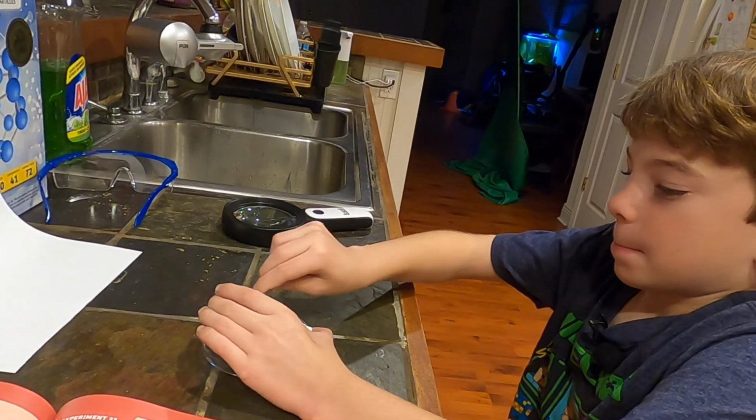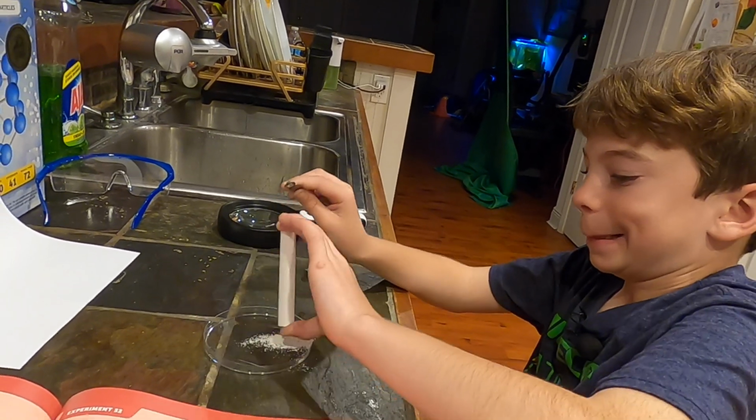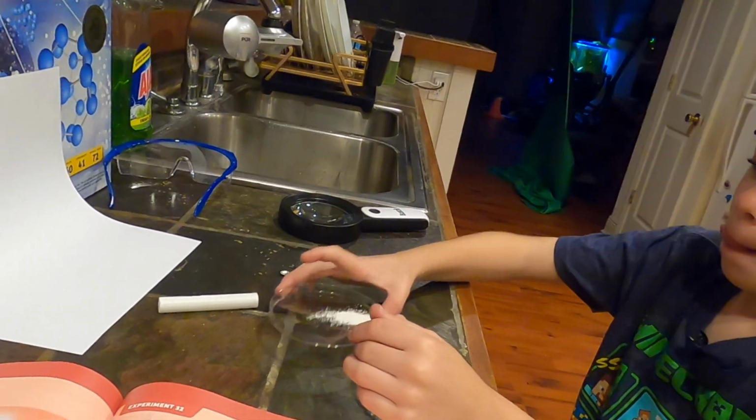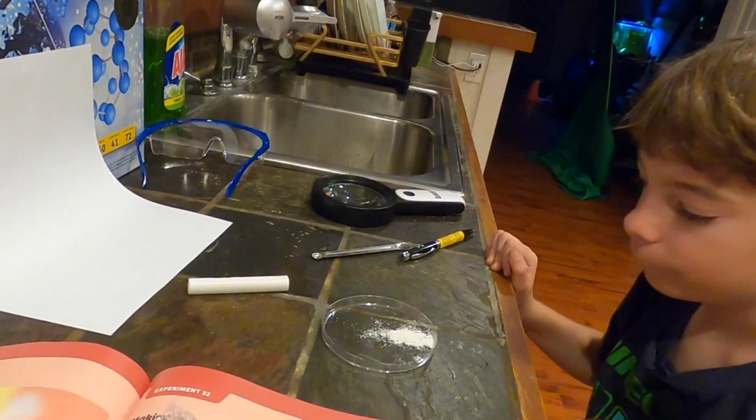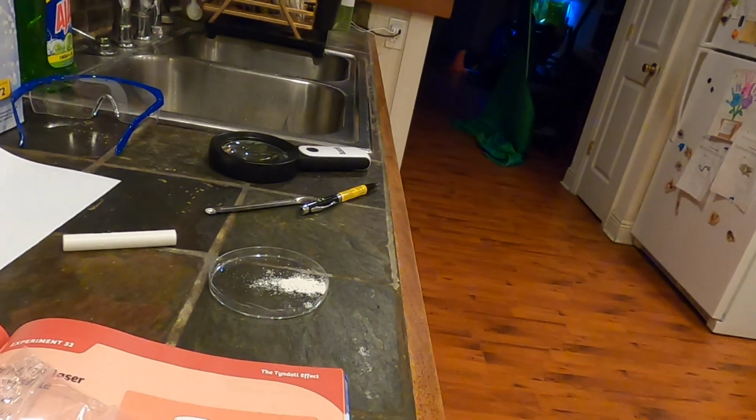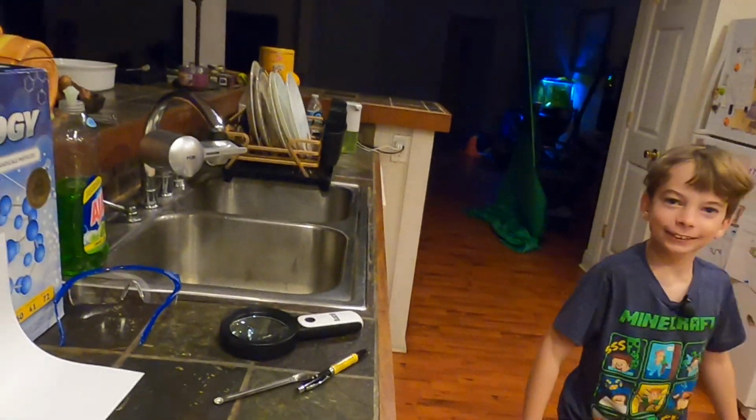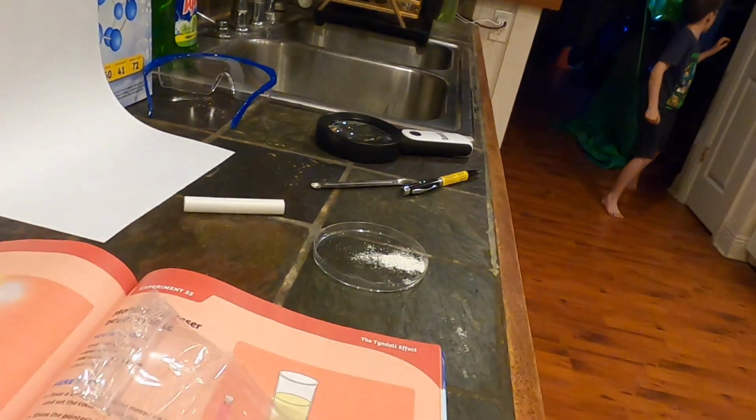And then what we need to do after that is, it says to darken the room as much as possible. So let's darken it. Okay, so to darken the room, turn off those two lights. We'll leave that one on.